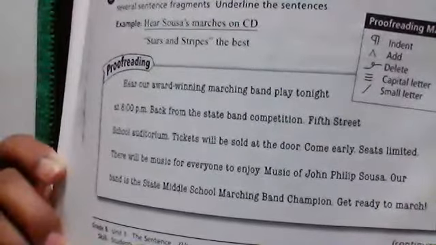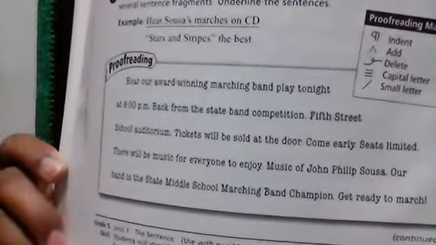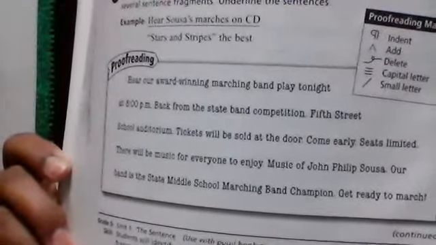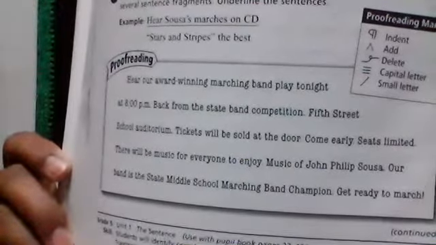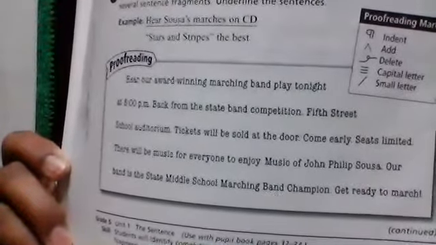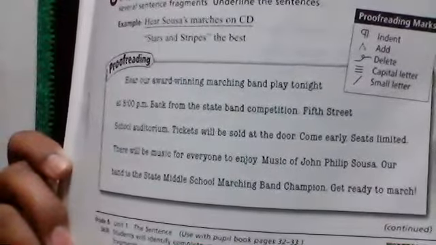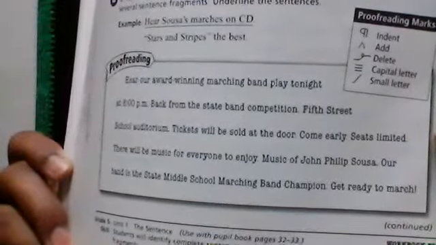Come early. What do you think? That is a sentence. Why? Because it is a command. The subject is invisible, but the subject is you. Seats limited. That is a fragment. There will be music for everyone to enjoy. That is the sentence.